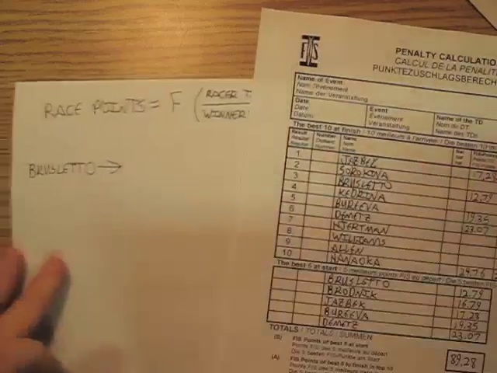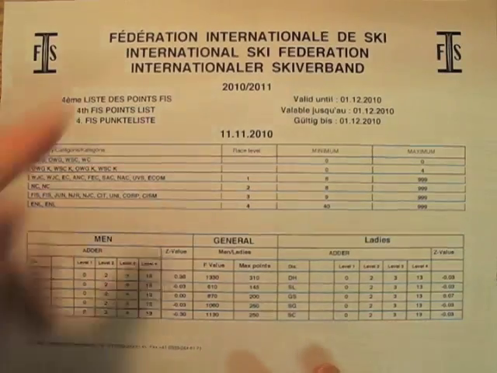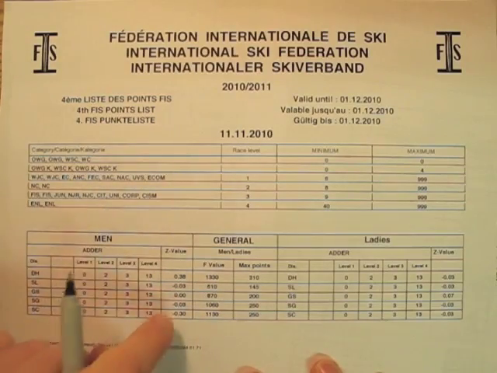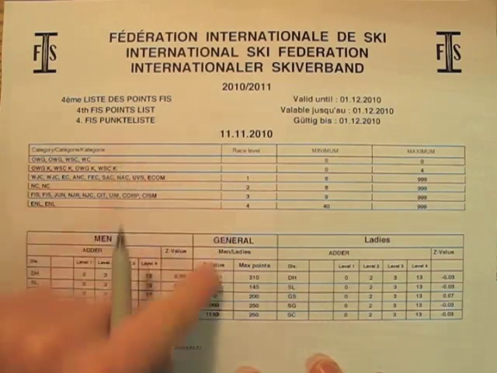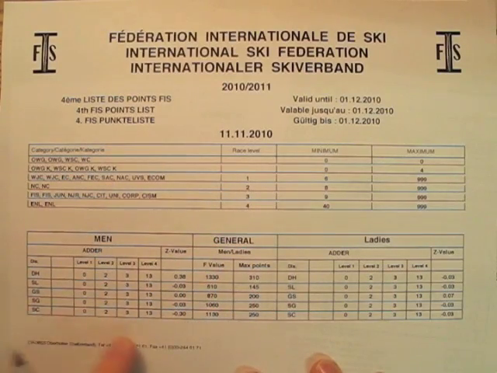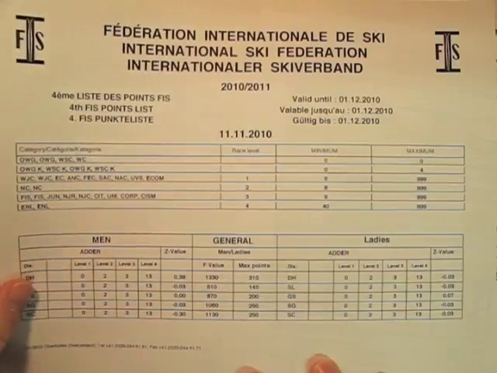The F factor is found here on the first page of the points list that goes along with that race. And so I go right down into here, general, men's and ladies. It's a giant slalom, so my F factor is 870. That will not change during the season, but it can change from season to season.